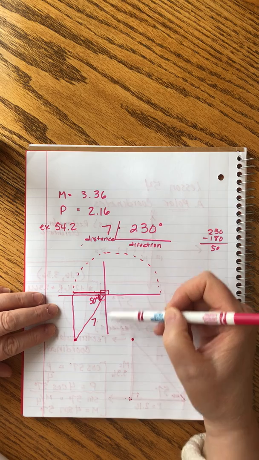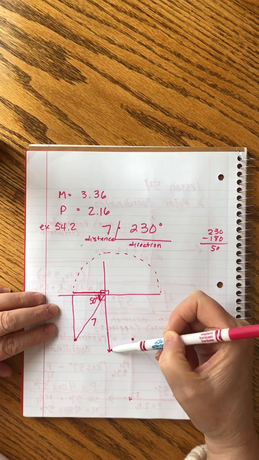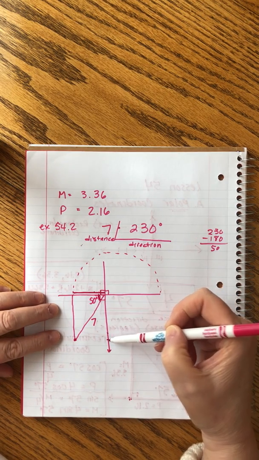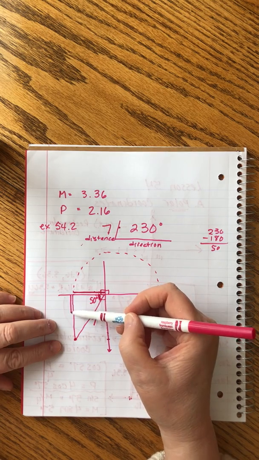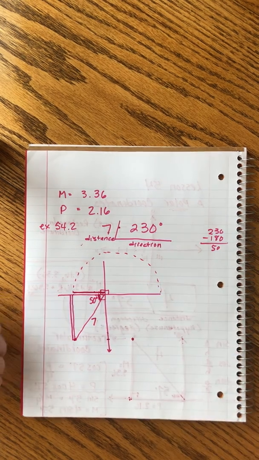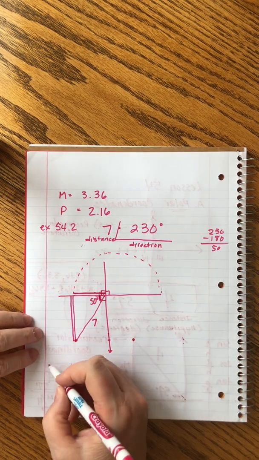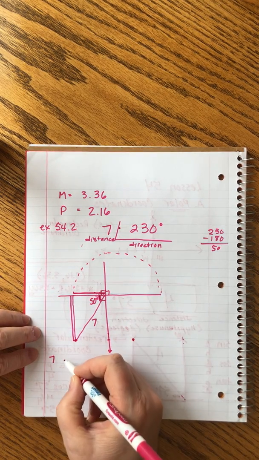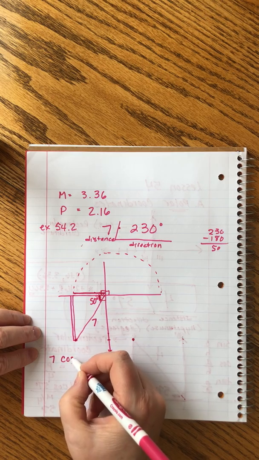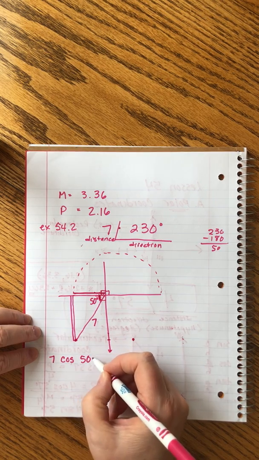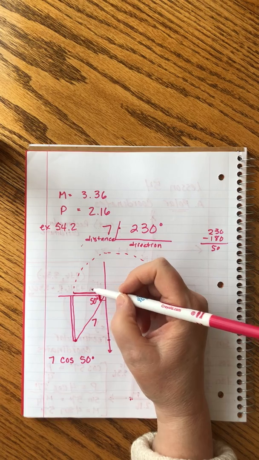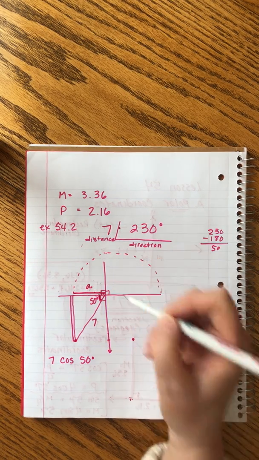And then we're going to need this distance, which is the same as this side, which is the opposite, and that's our sine value. So, I'm going to say 7 times the cosine of 50 degrees will give me, what should we call this? Let's call this A for adjacent.